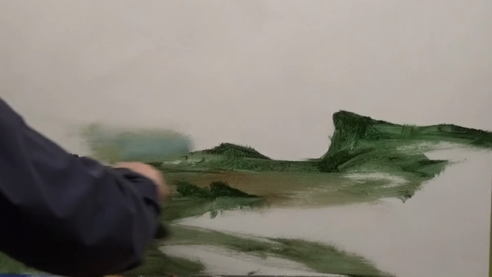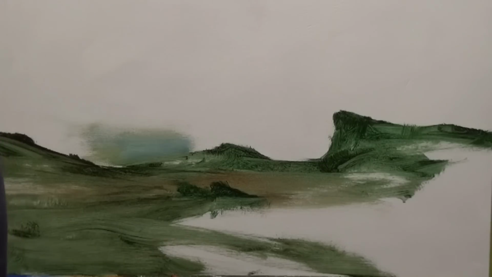Okay, so the foreground here, I'm going to just sort of have a shape that comes across there. You see, I don't think of it as a landscape yet. It's obviously heading that way, but I resist the thought. Let me put it this way.